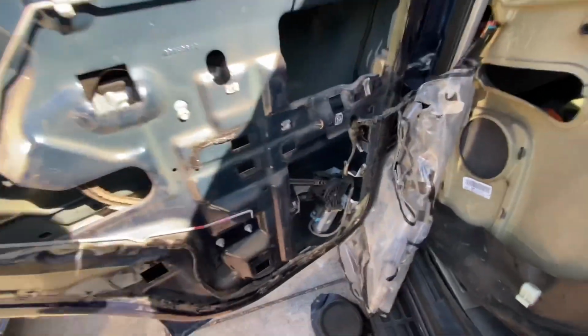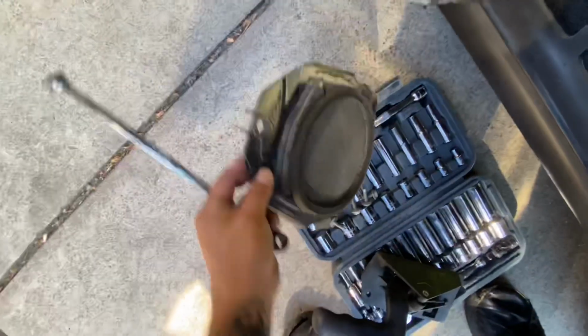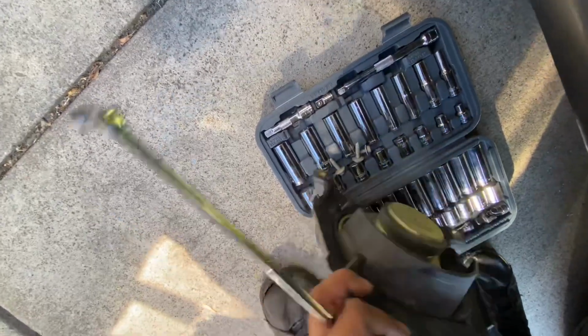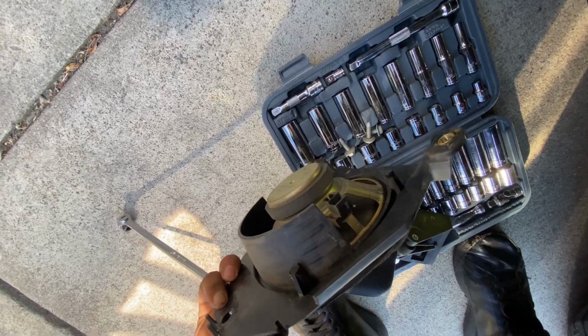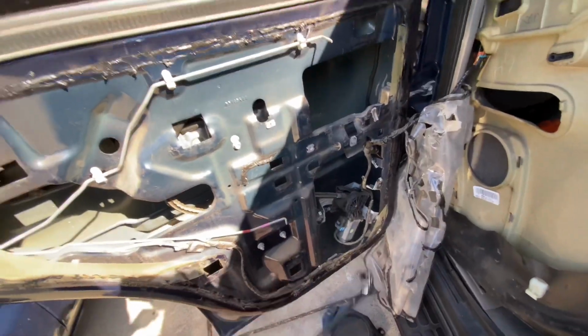All right, so I got my speaker off. It's pretty simple to take it off. You just gotta unplug the connector that goes, where the hell is it? There. So unplug that, take 3 bolts off, and now you expose your motor window regulator.